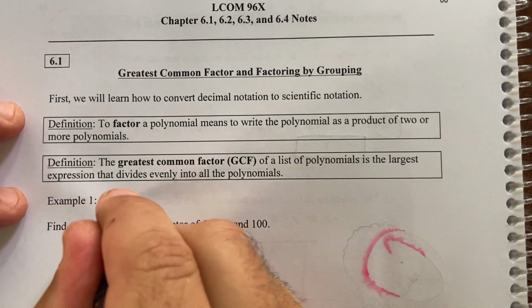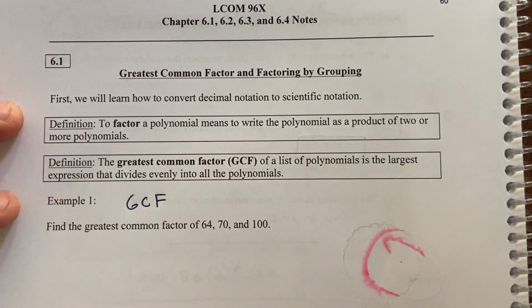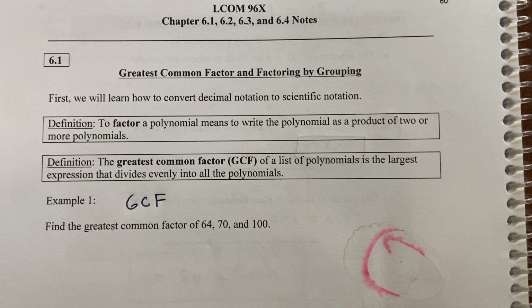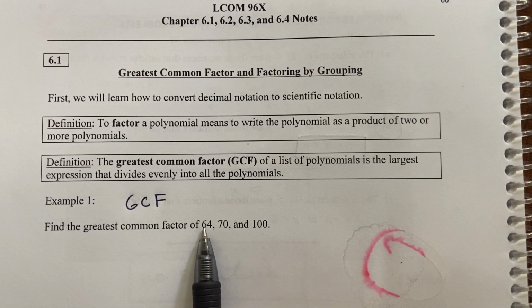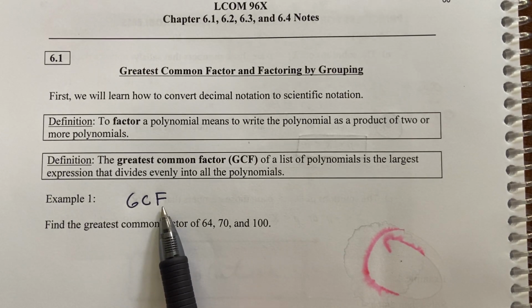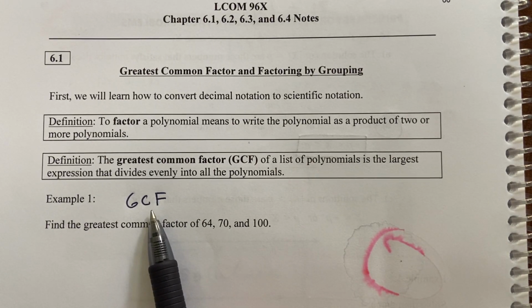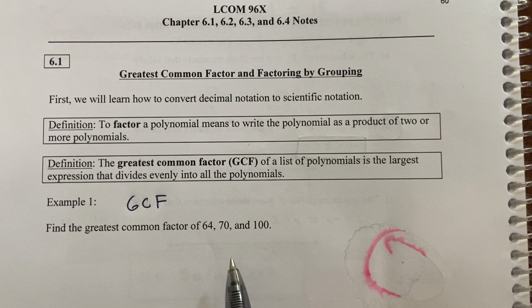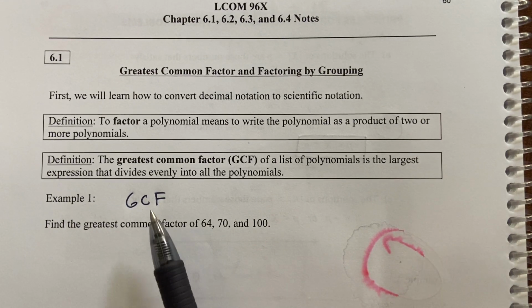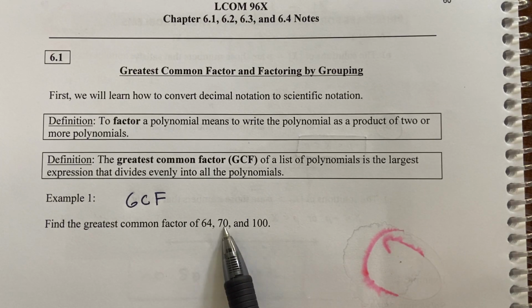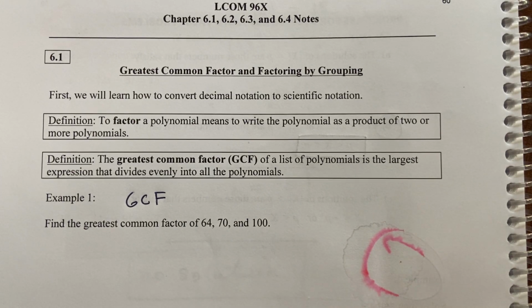Sometimes you see GCF instead of it being completely written out as greatest common factor. So if we're to look for the greatest common factor of these three numbers, what it means to be a common factor, just the CF part, would mean that this number, this common factor, evenly divides into all of these numbers.